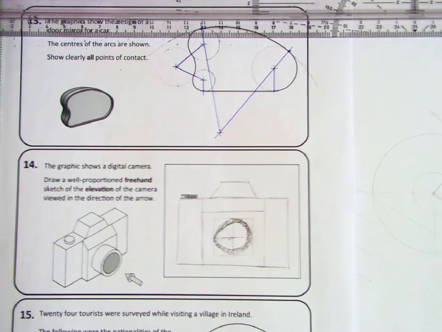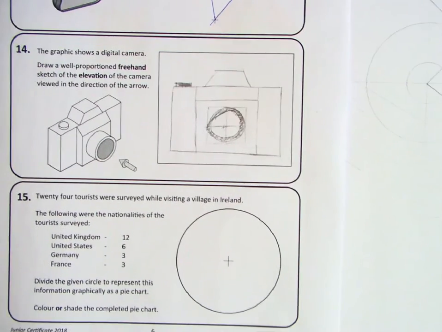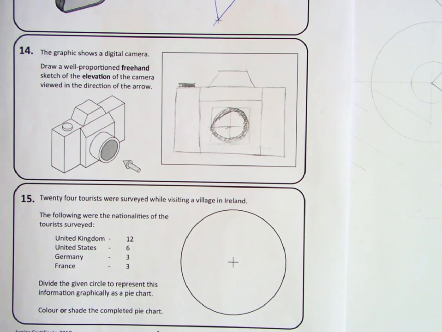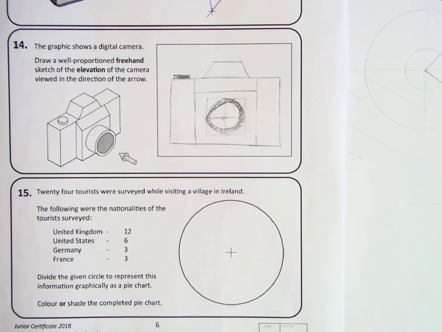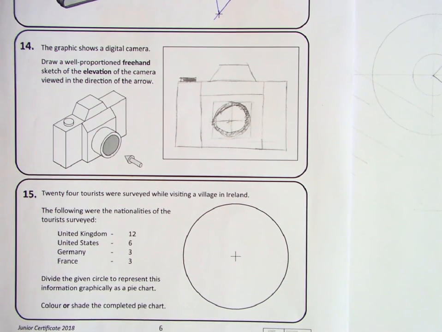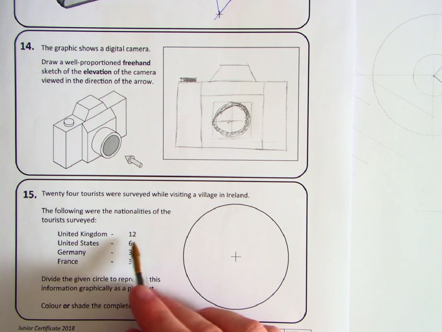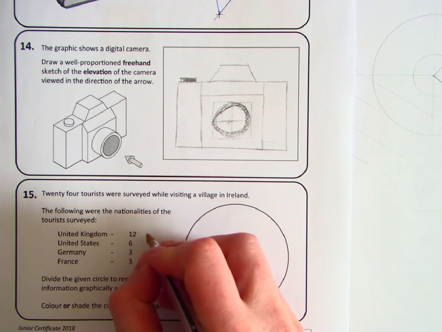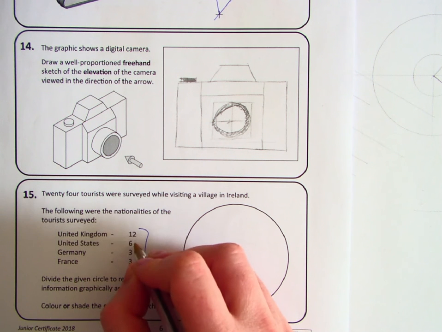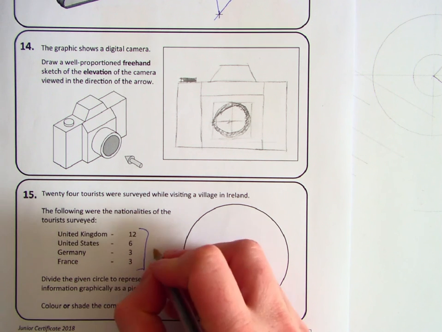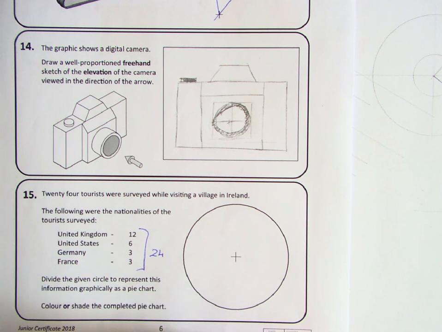So finally then, last question, constructing a pie chart. So divide it up into different parts. What have we got? We've 12, 6, 3 and 3. The first thing we want to do is add them all together. So 12 and 6 is 18, and 3 is 21, and 3 is 24. So the total we have is 24.